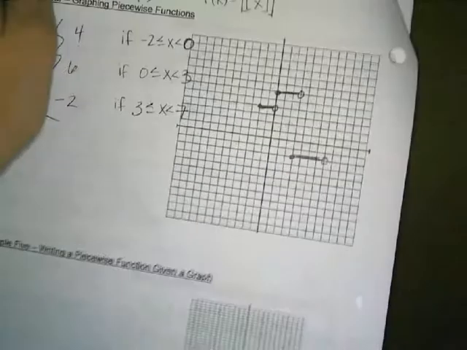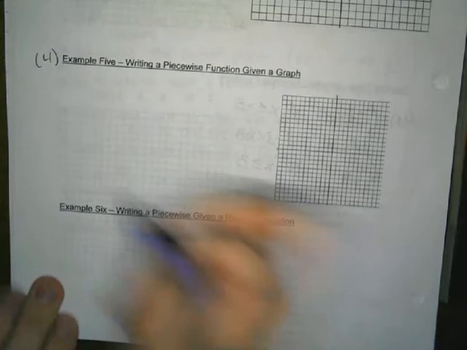All right, for example 5, this would be an example of a 4-type problem. And also example 6 would be an example of a 4-type problem.